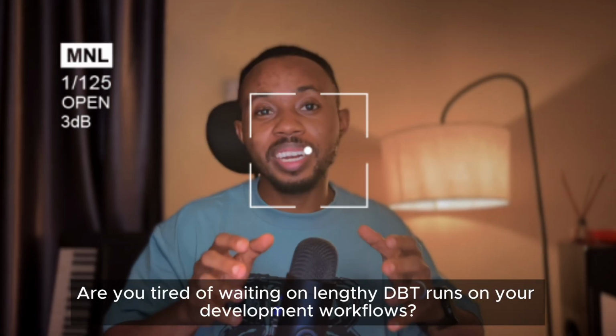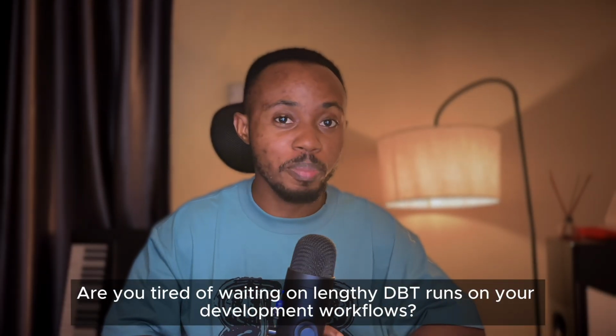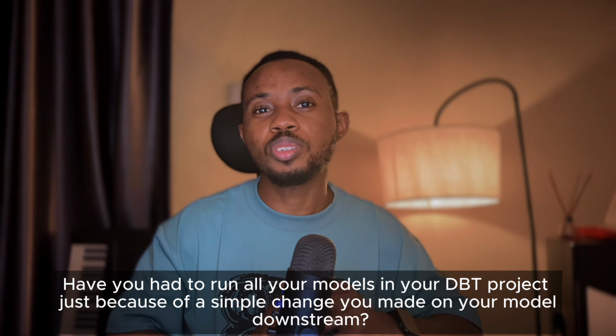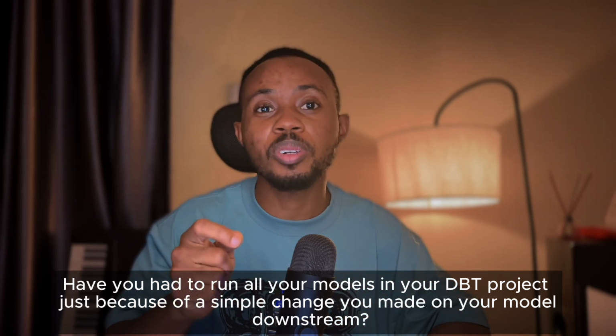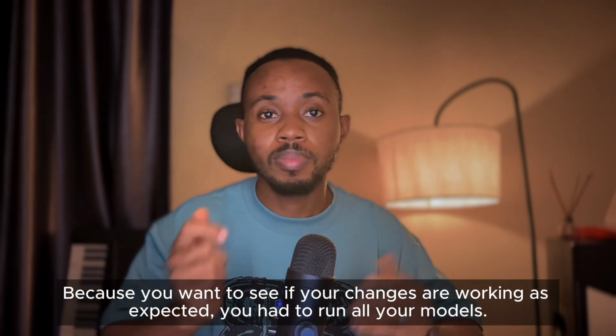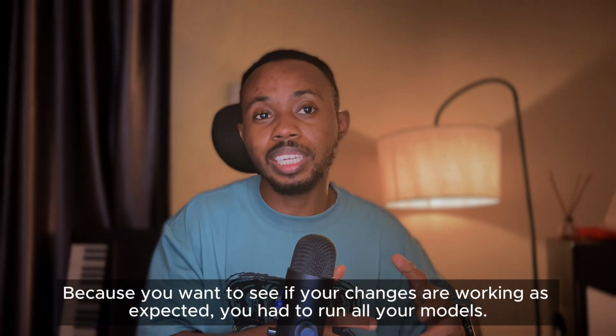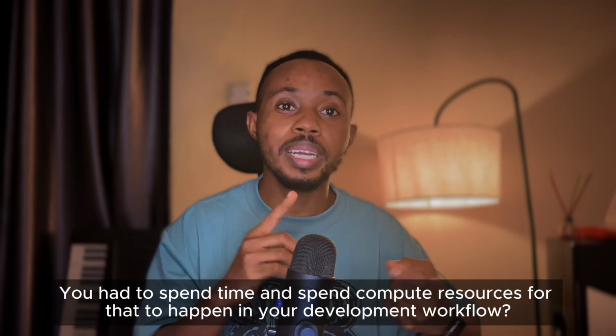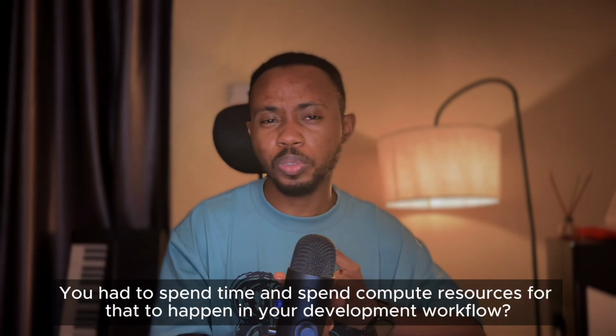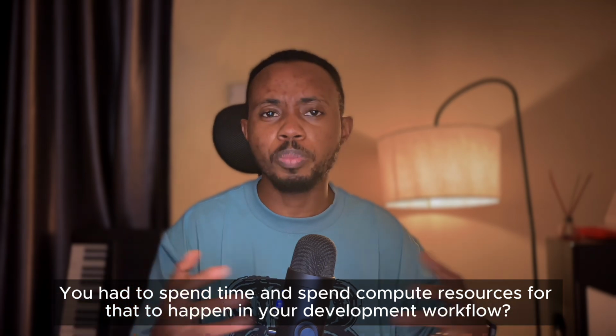Are you tired of waiting on lengthy dbt runs in your development workflows? Have you had to run all the models in your dbt project just because of a simple change you made on a model downstream? Because you want to see if your changes are working as expected, you had to run all your models, and spend time and compute resources for that in your development workflow.